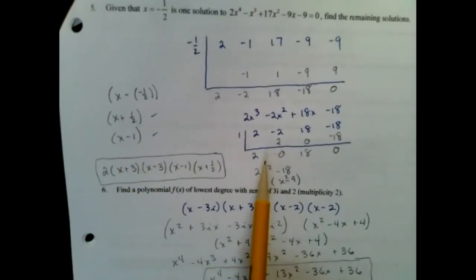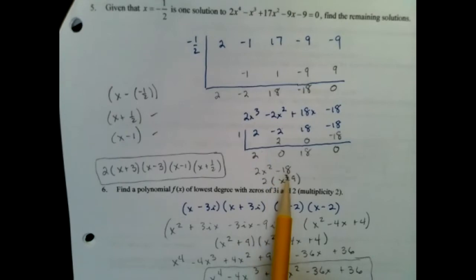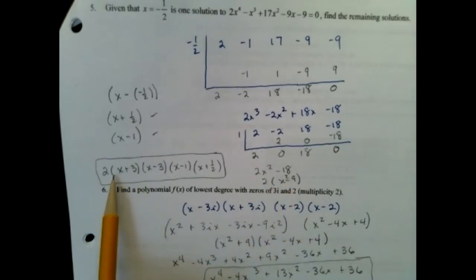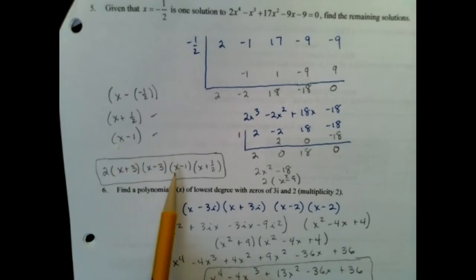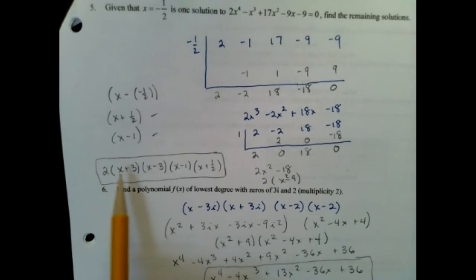Now, what was I left with down here? 2x squared minus 18. You notice I pulled the 2 out. I'm left with x squared minus 9. And that factors into 2 times x plus 3 times x minus 3. Here's the x minus 1, and here's the x plus 1/2. So I factored it completely. I'm like, yeah, sounds good.